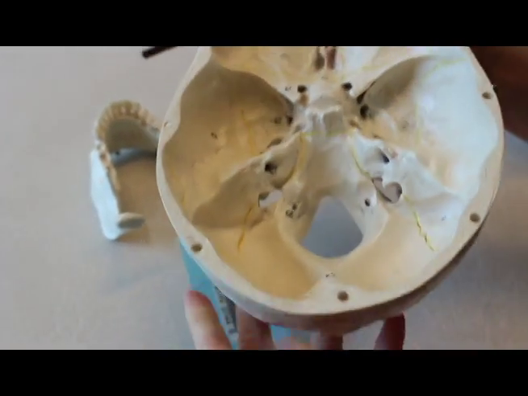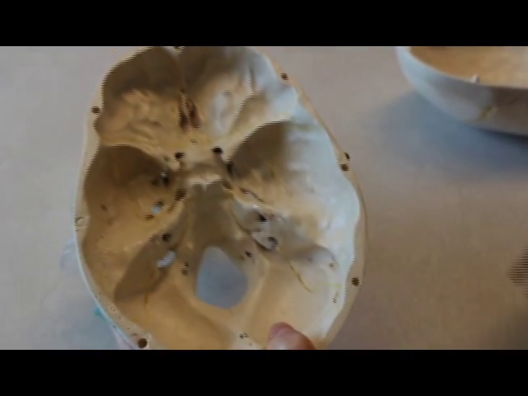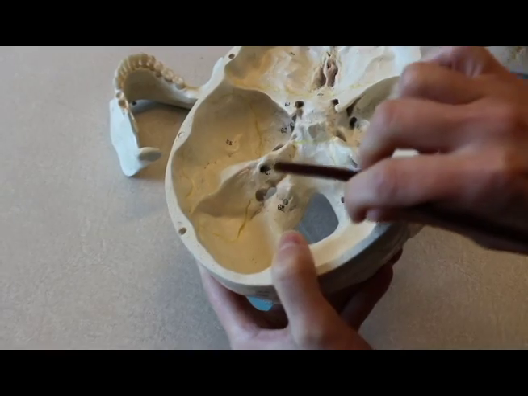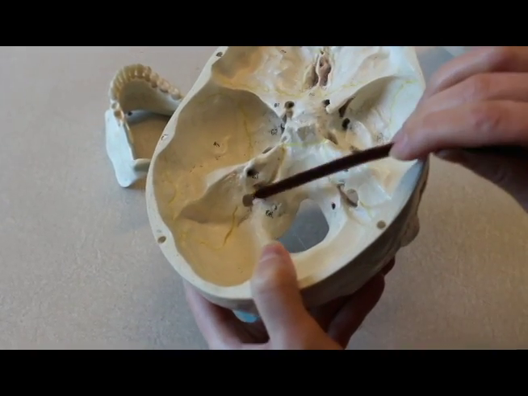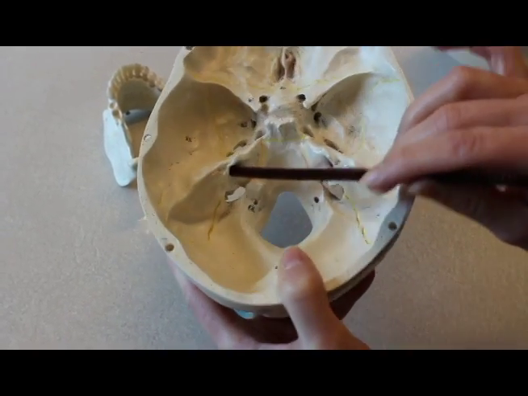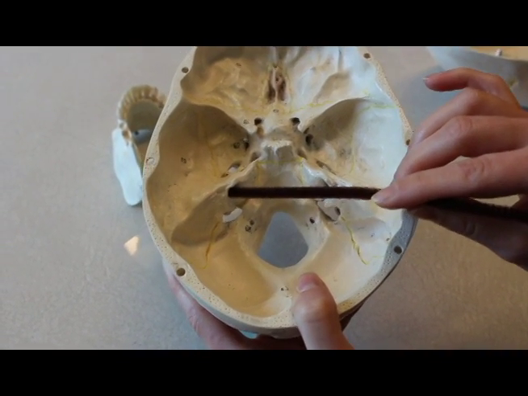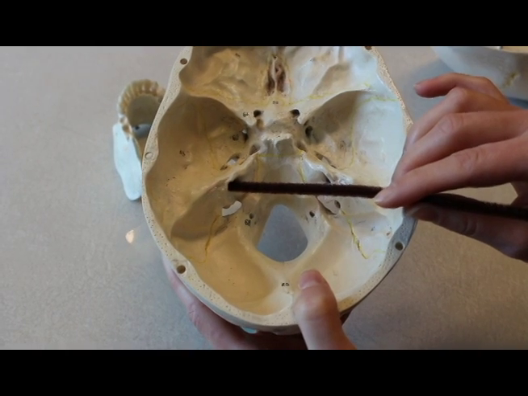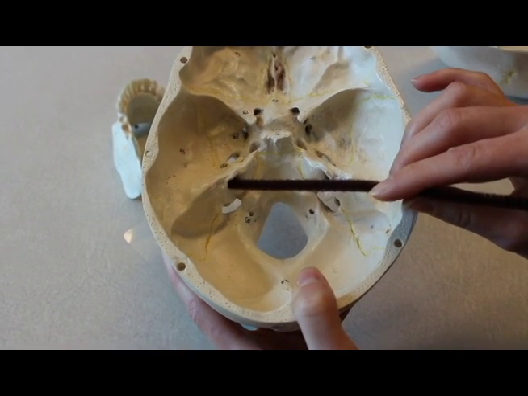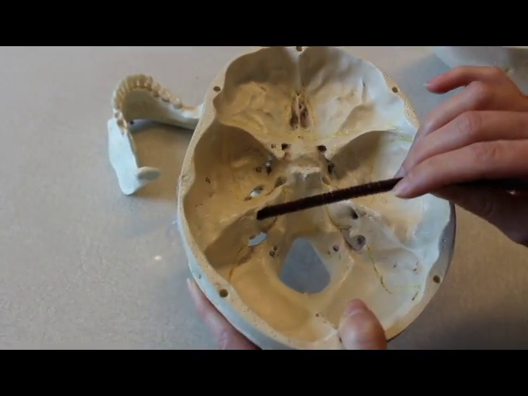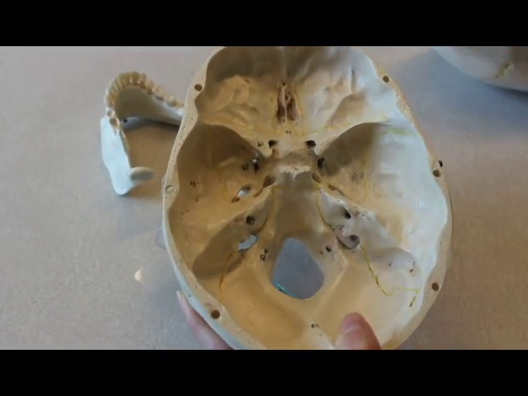Flip you back. Now we have the internal acoustic or auditory meatus, part of the temporal bone, and here it is, if you can see that. The facial nerve, cranial nerve 7, goes through this. Also cranial nerve 8, the vestibulocochlear nerve. And in addition, the labyrinthine artery and vein also pass through here.